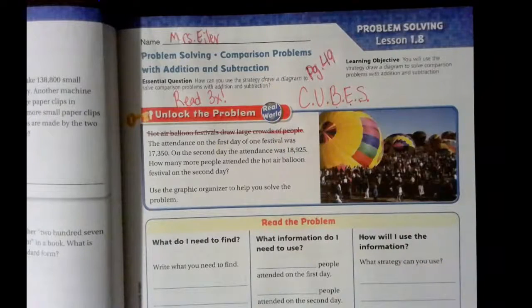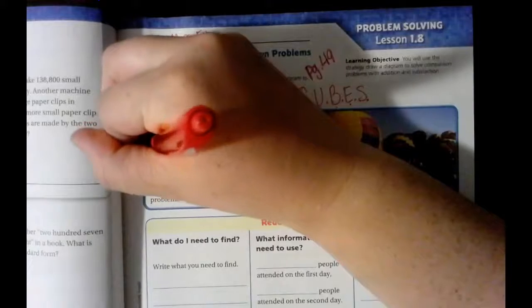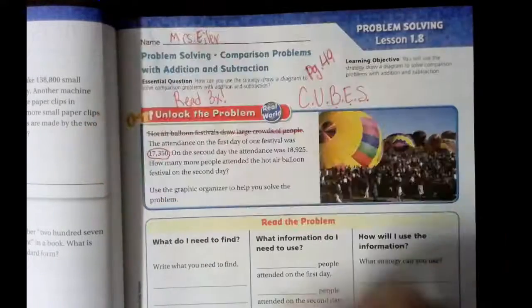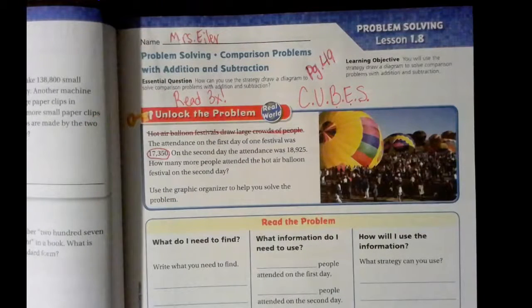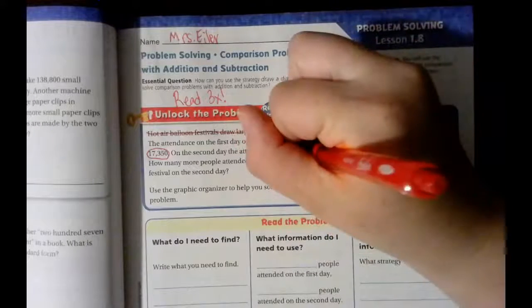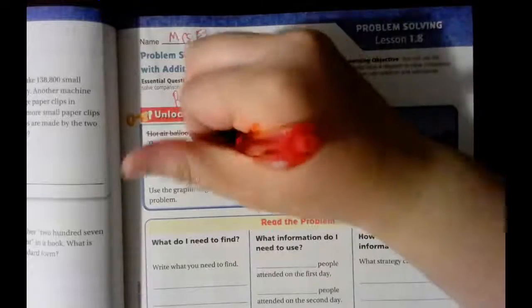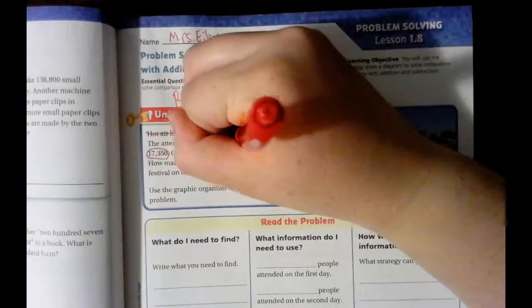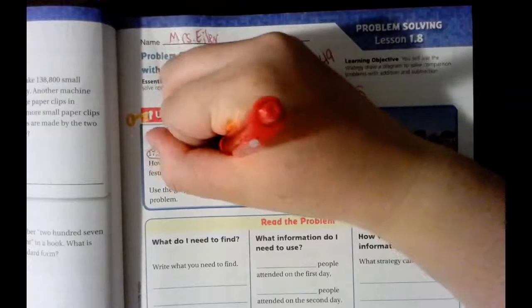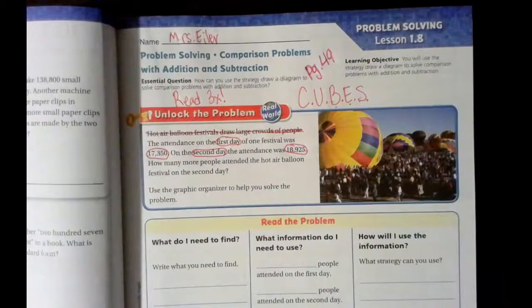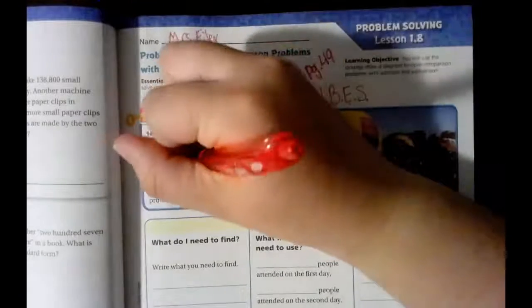The attendance on the first day of one festival was 17,350. It's an important number, so we circle it. On the second day, the attendance was 18,925. I could also go back and circle first day and second day because it helps me know what those numbers go with. Okay. How many more people, more is a keyword.